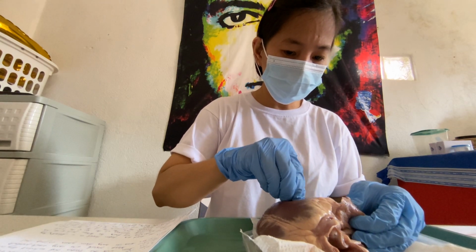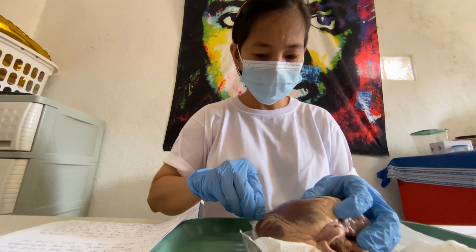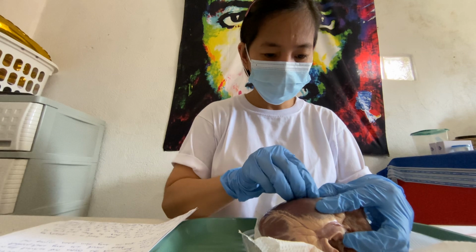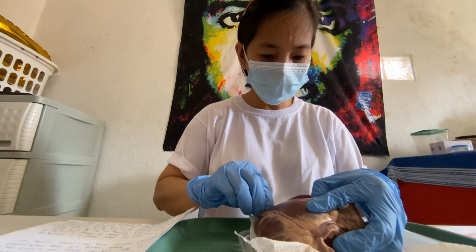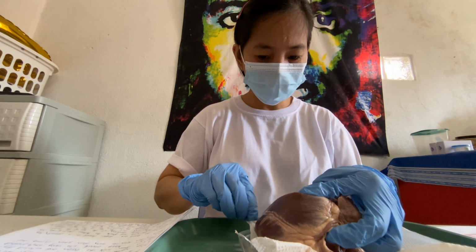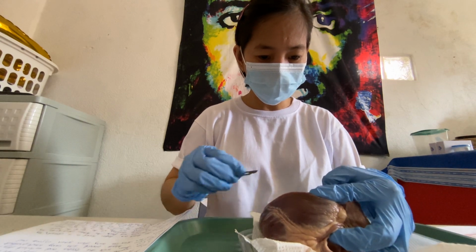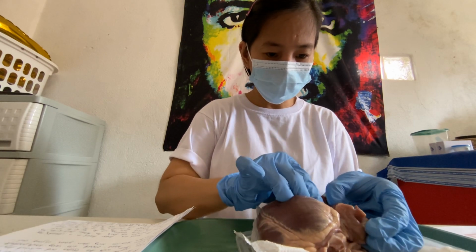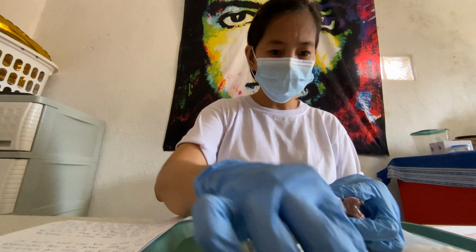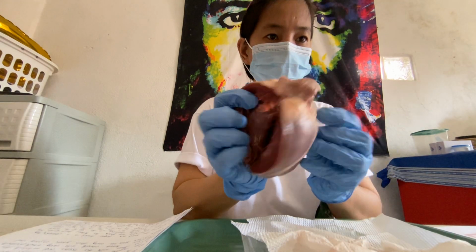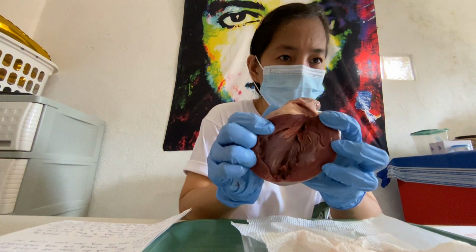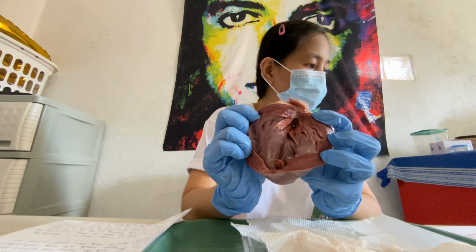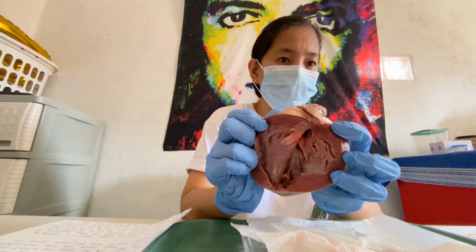It's thick. Wow. Now we can see all the veins inside.